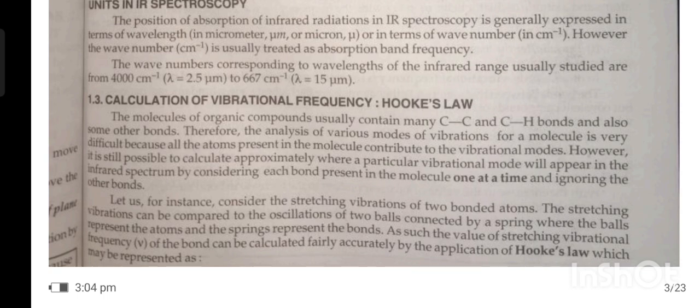Calculation of vibrational frequency, Hooke's law. The molecule of an organic compound usually contains many carbon-carbon single bonds, carbon-hydrogen bonds, and also some other bonds. Therefore, the analysis of various modes of frequency for a molecule is very difficult because all the atoms present in the molecule contribute to the vibrational modes.